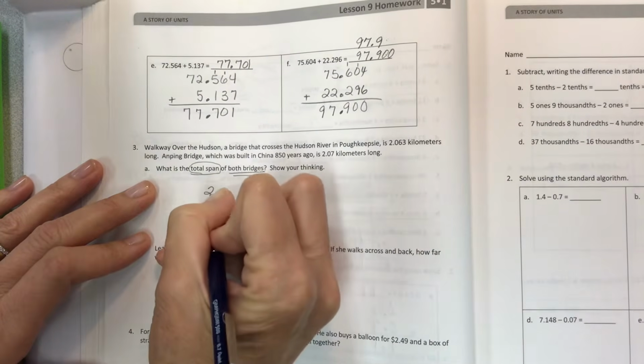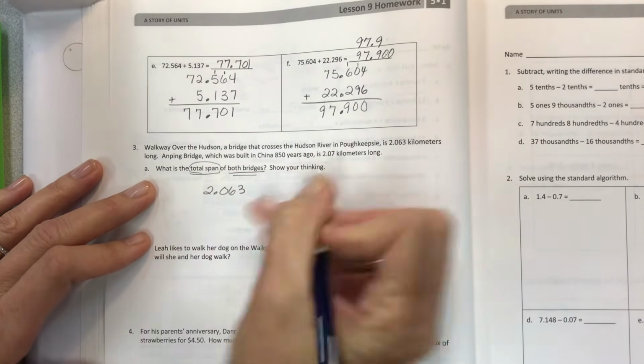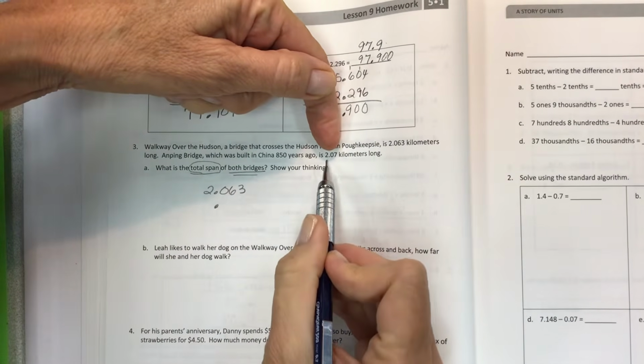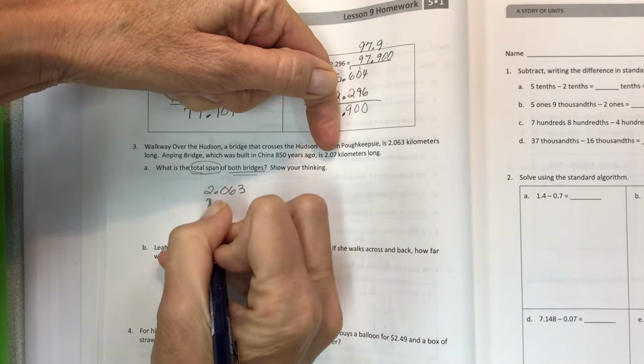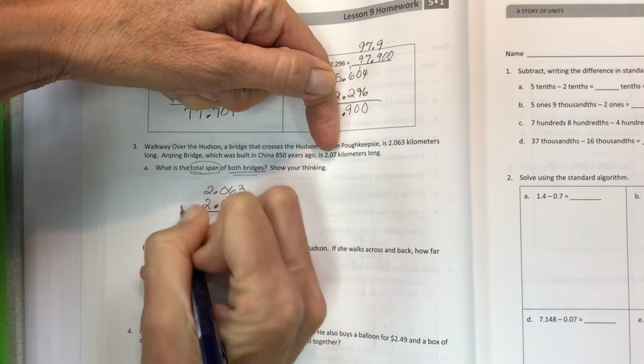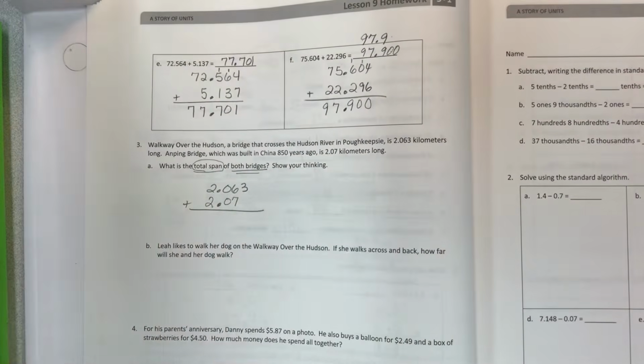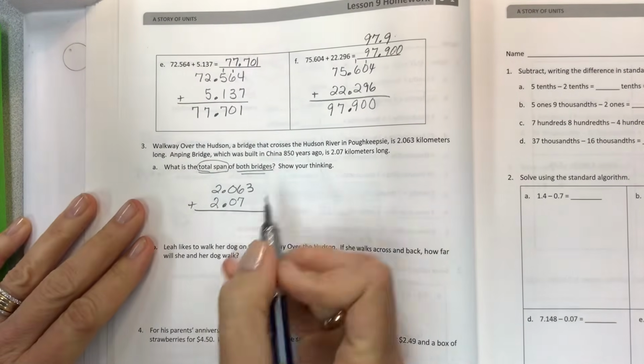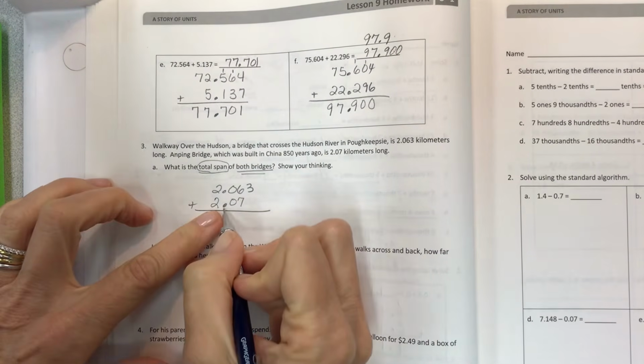Take this bridge and this one. Watch out and use the strategy I showed you. 2.07, 2.07. Do not slam the 7 over into the 3. How many kids just did that? Just erase it and fix it. Line up by the decimals.